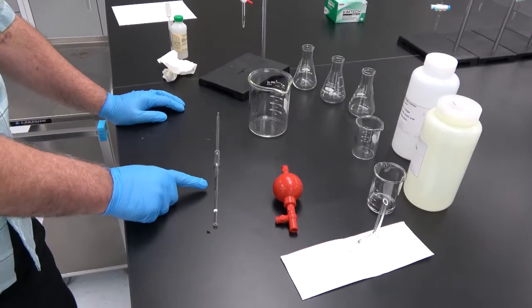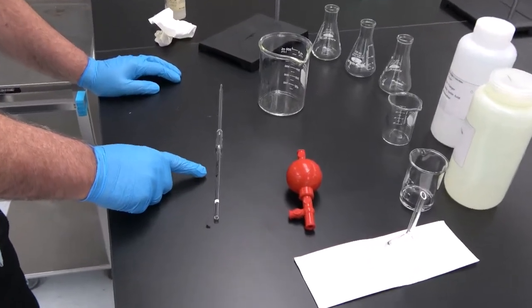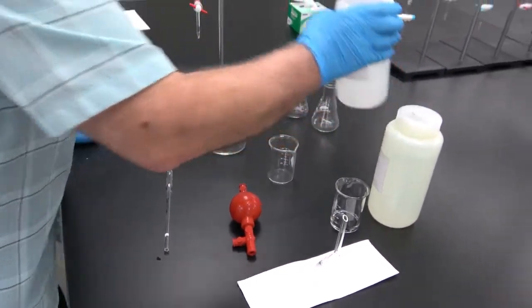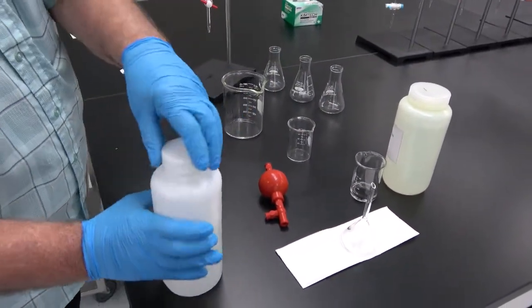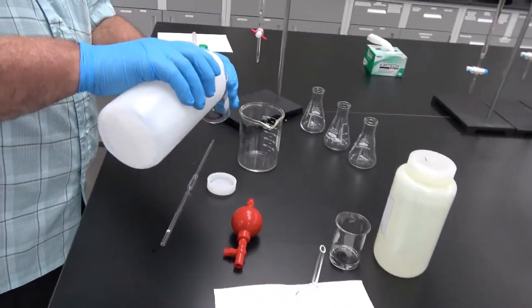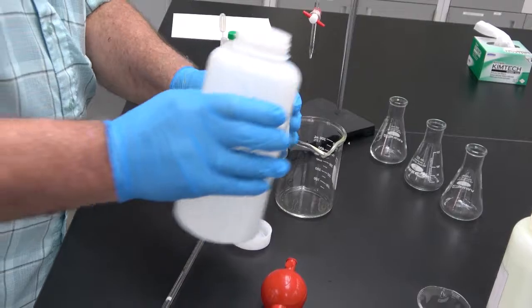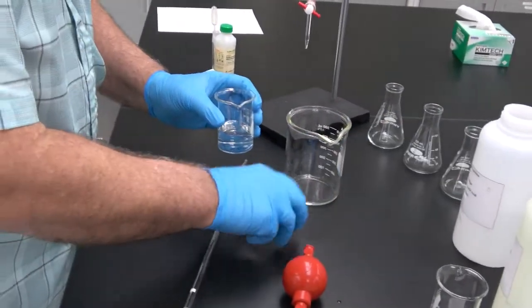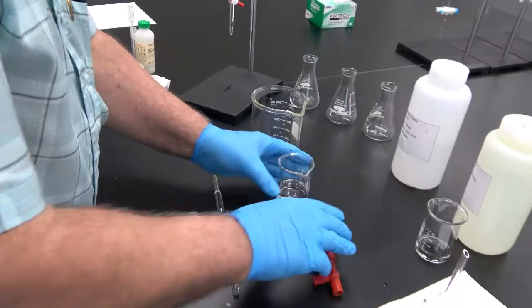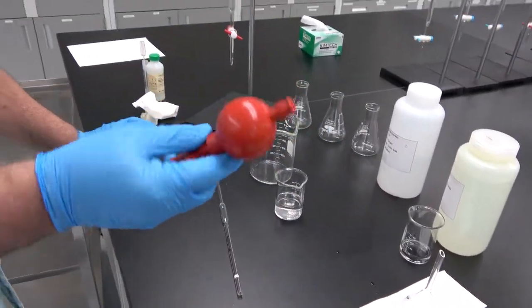We are going to condition the pipette. For that, we pour a vinegar solution into a beaker and use a pipette filler.